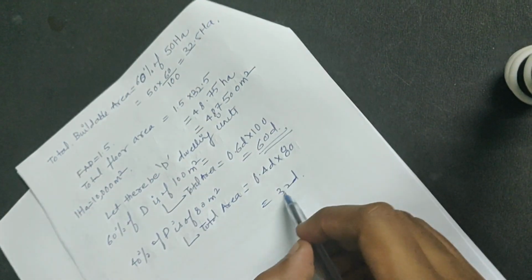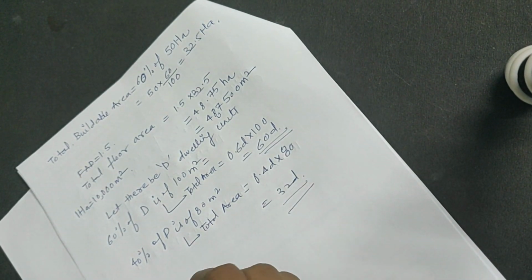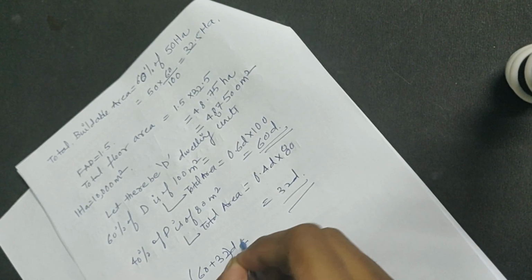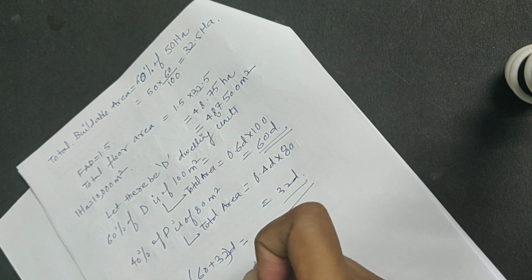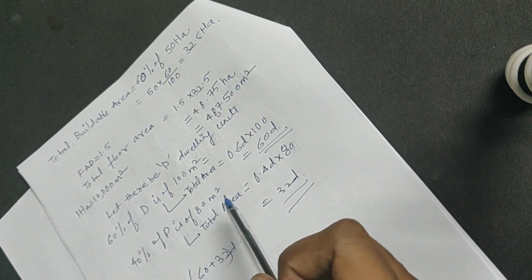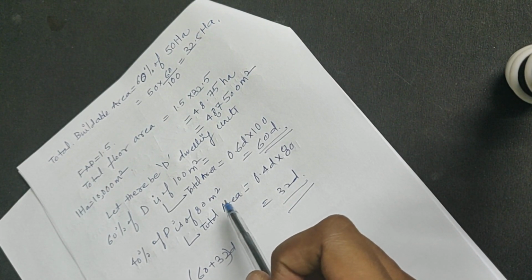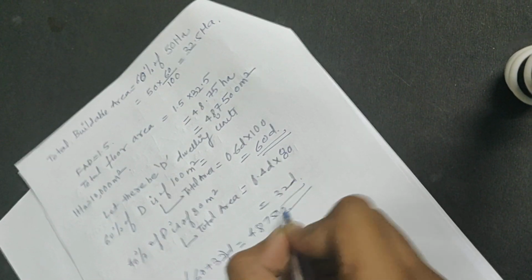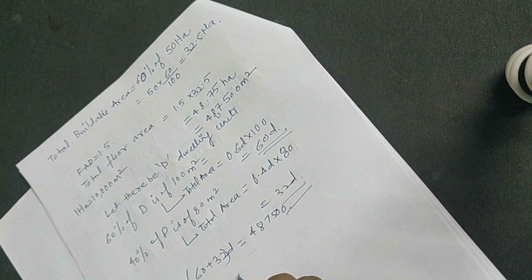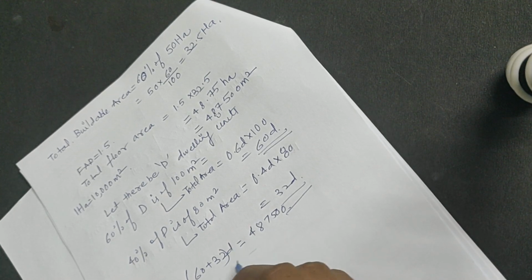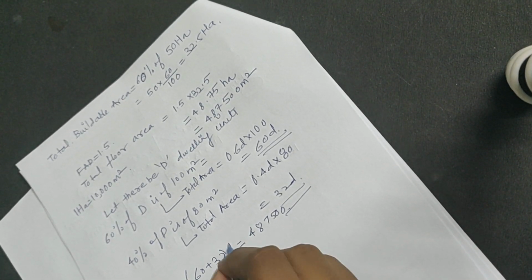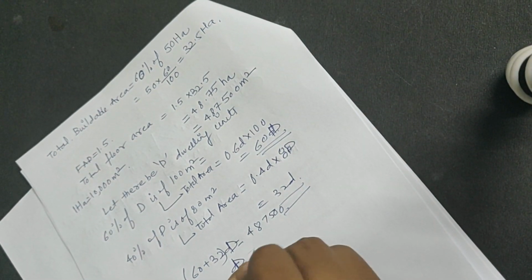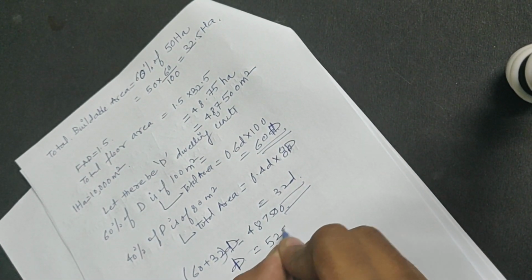Now the sum of this 60D plus 32D would be equal to your total buildable area, total floor area, which is 487,500. Hence the number of dwellings. Solving this, you will get D, which is the number of, sorry, this is capital D. The total number of dwelling units would be around 5299.